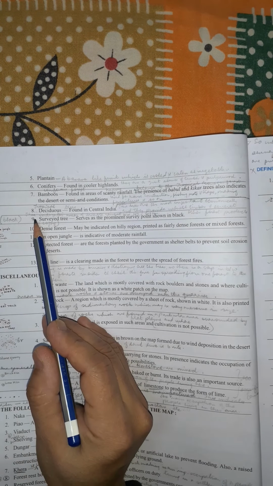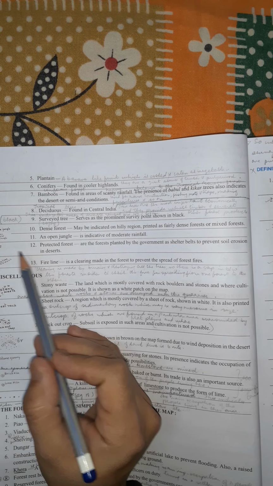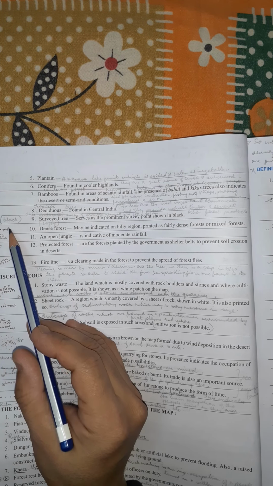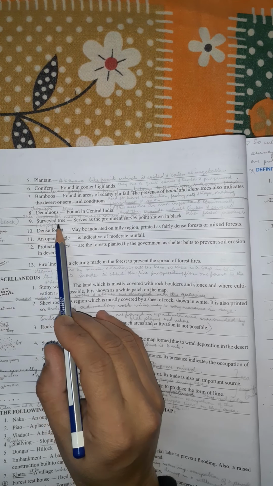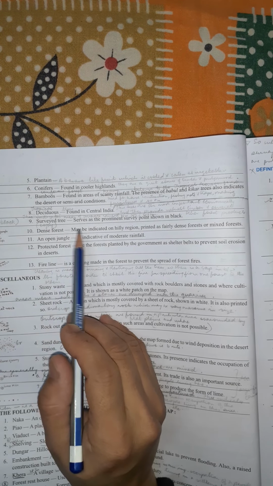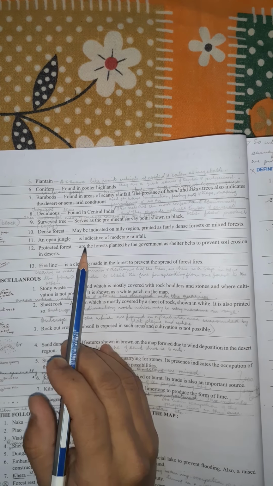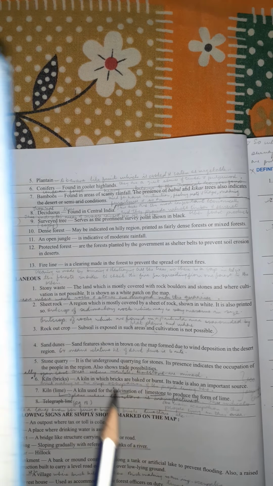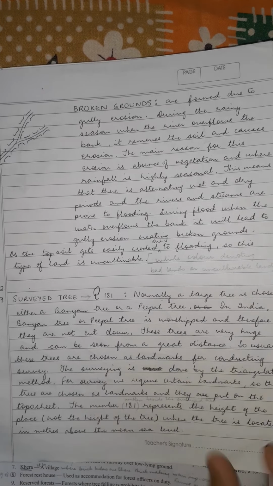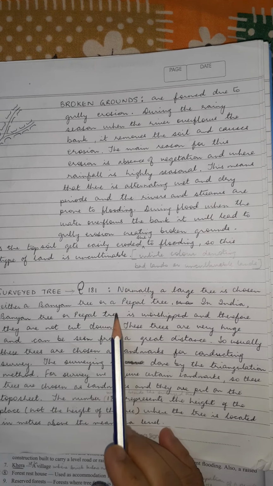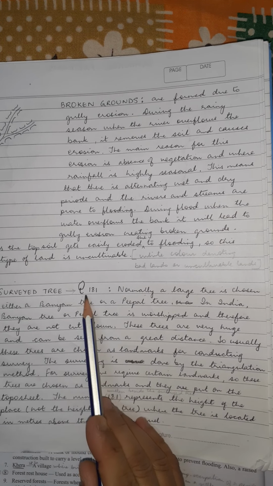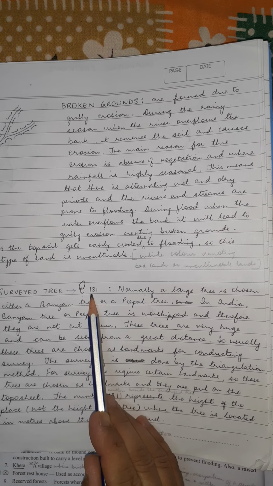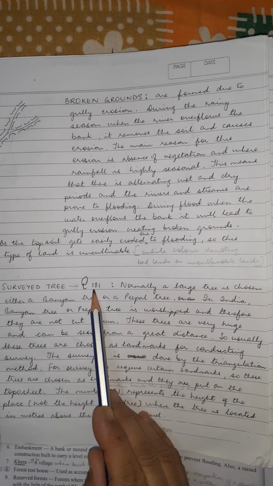Now, from number 9 onwards, they are all indicated in black color, not brown as shown here. So, number 9 is survey tree. This is a black tree shown in your map. Please note down the definition as I'm reading from here. This is the symbol. And next to this black tree, you can see a number 181.